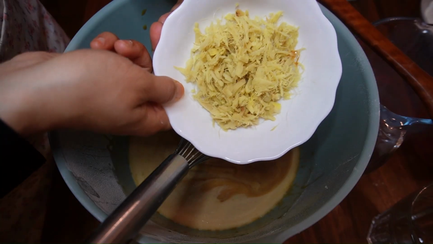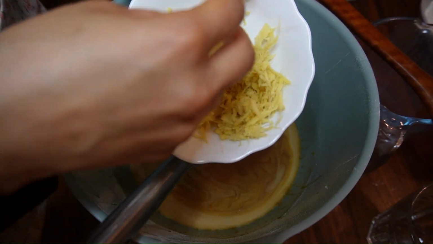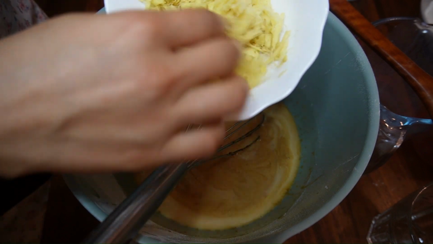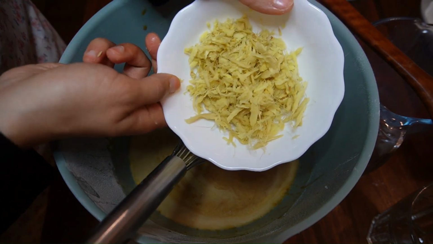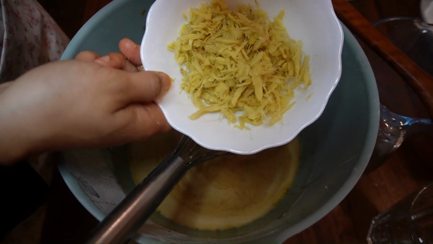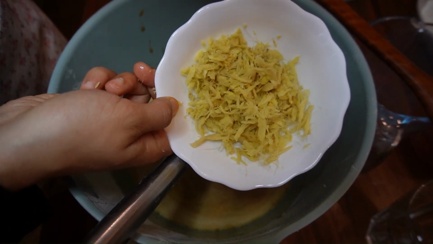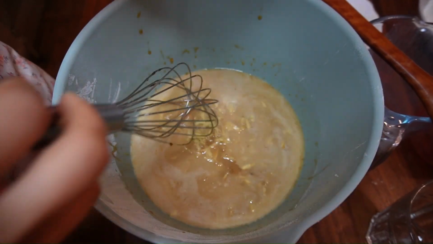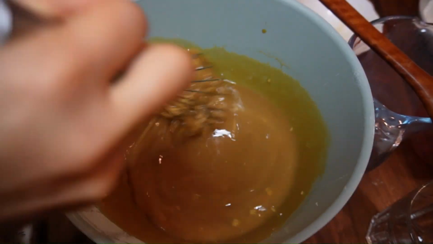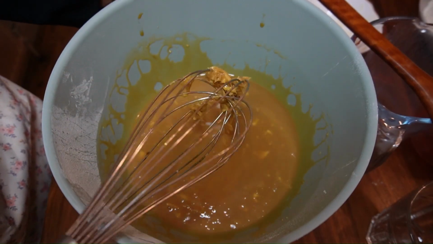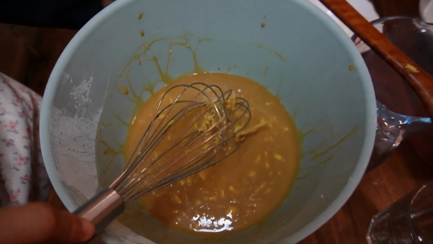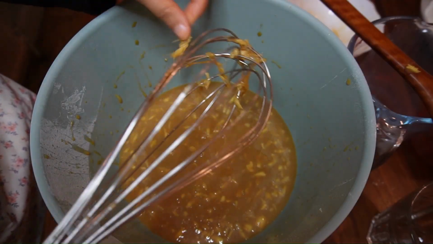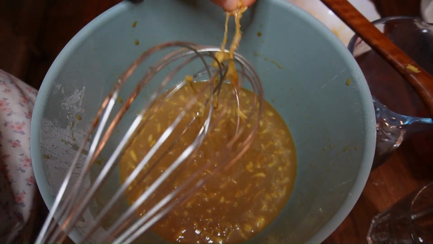Here's our ginger, all grated. It's quite coarsely grated, so I'm not sure if that's okay. I feel like we should have probably done it a bit finer. But this is what I could manage today, so it is what it is. Let's add it in. Oh, all the ginger stuck to the whisk. It's going to be an interesting batter with all this fibrous ginger in there.